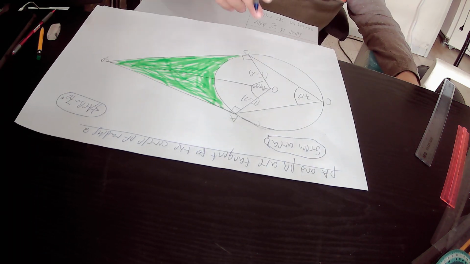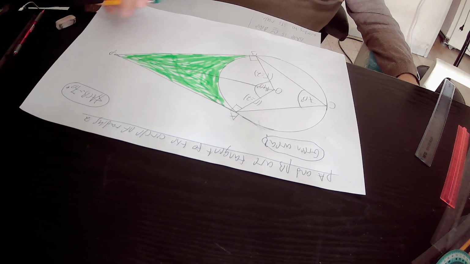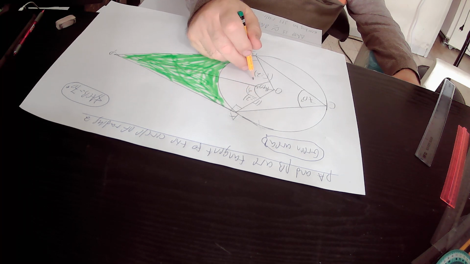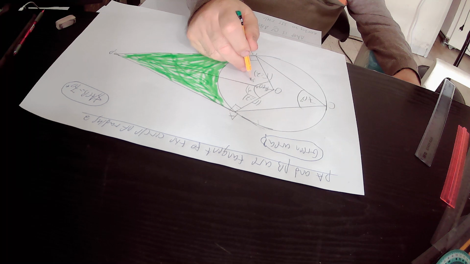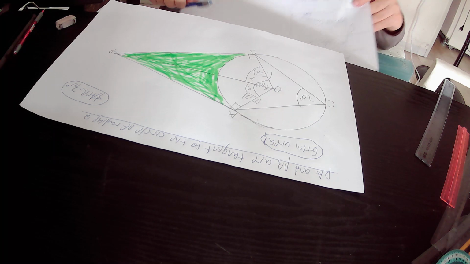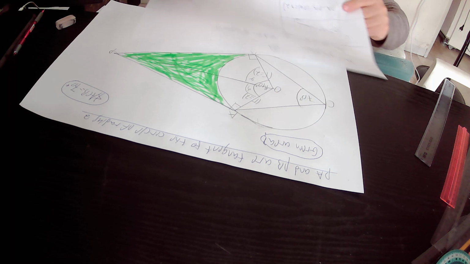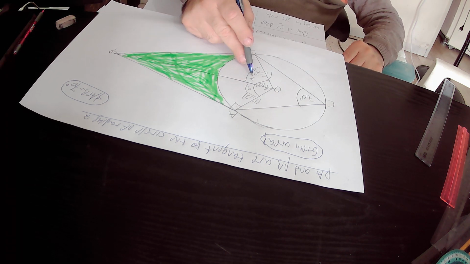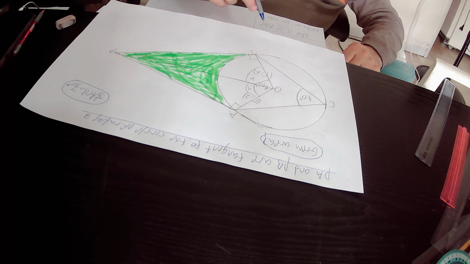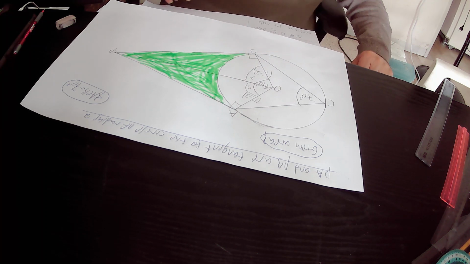So if we define one of those two angles as alpha, then the other angle must be also equal to alpha because they are equal to each other. So alpha plus alpha must be equal to 140 degrees, so you can see it from the drawing.